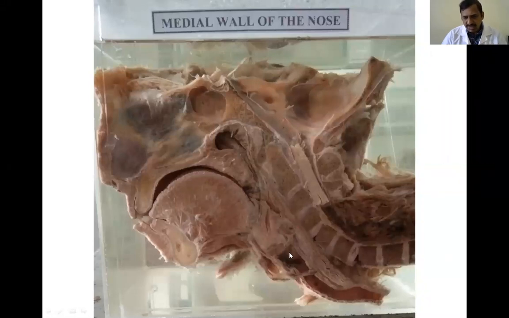Here you see this is the larynx. The larynx continues down as the trachea. This is the trachea. Up to here, this is the larynx. Below this is the trachea. These are all the tracheal rings. They are made up of hyaline cartilage.